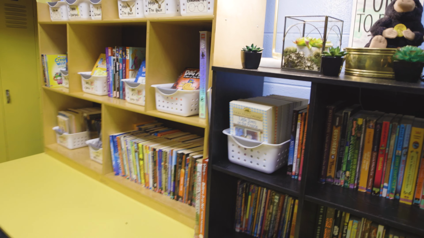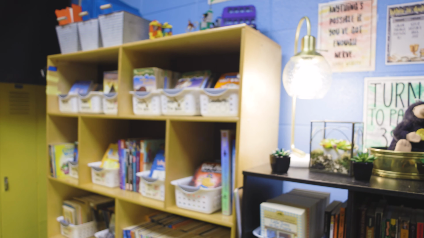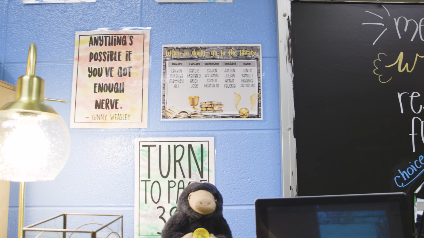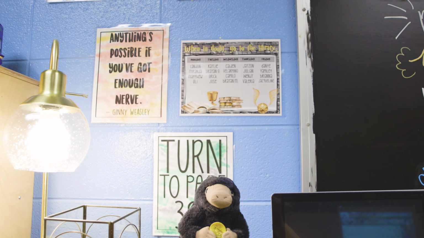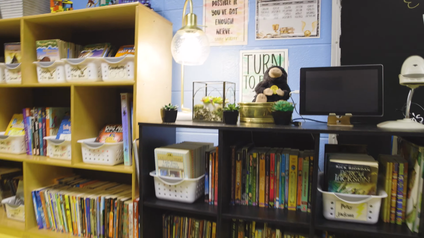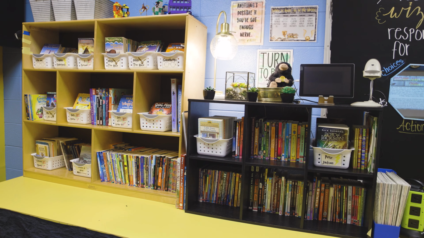It's really neat and a very easy way for me to know who's got what book and just to kind of keep up with student book checkouts. I also put a schedule up here so that way students know they have specific days that they can check out books from the library in here, and it just kind of keeps things a little bit less cluttered.